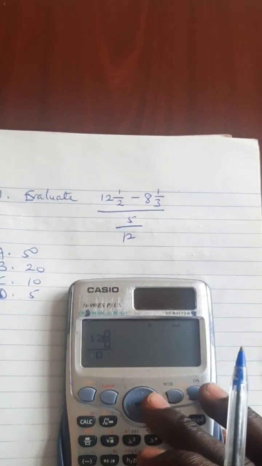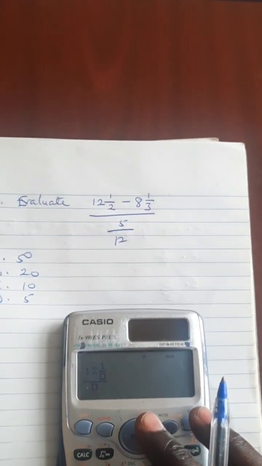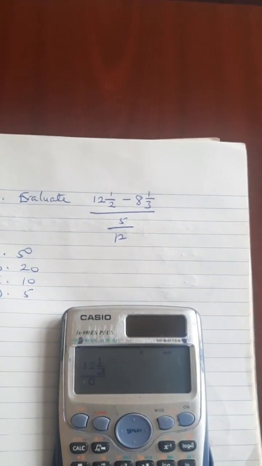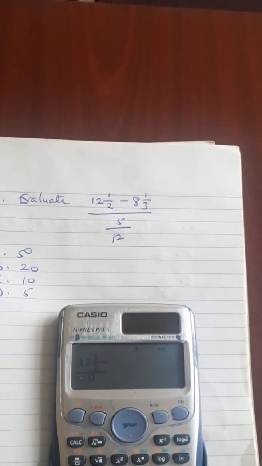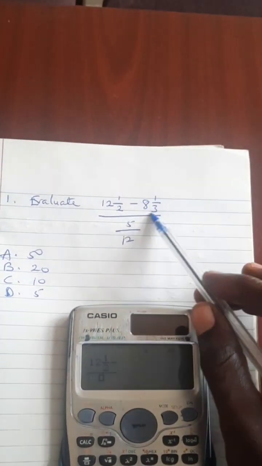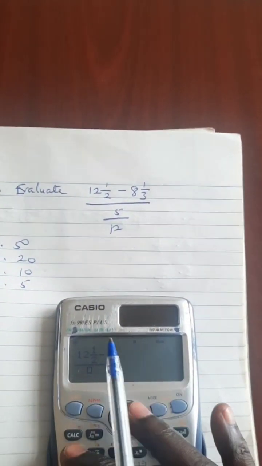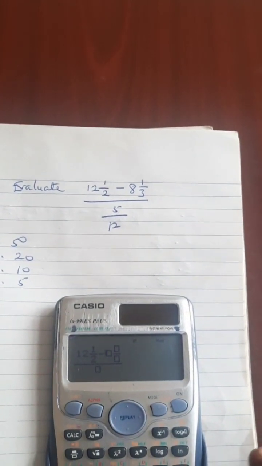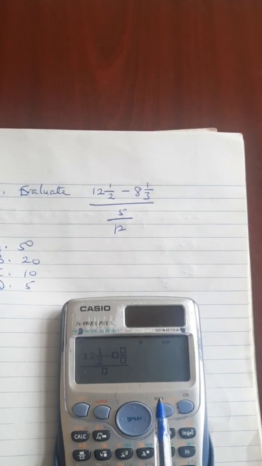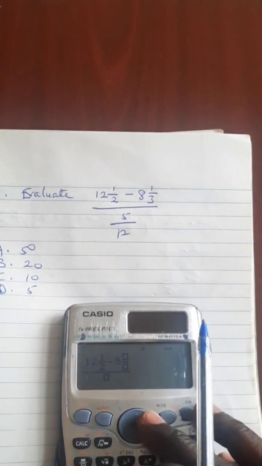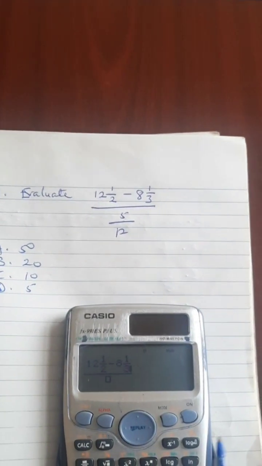12, move the cursor key. 1, move the cursor key again, over 2. Move the cursor key again, minus. The other term is also a mixed fraction, so shift and that. So we now enter the term. We have 8, move the cursor key, 1 over 3.